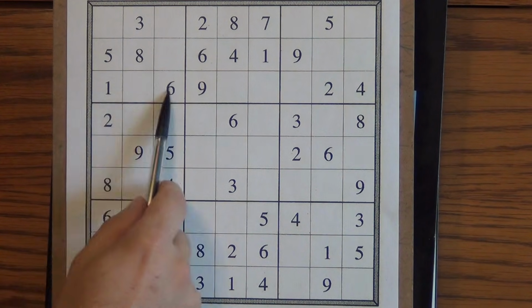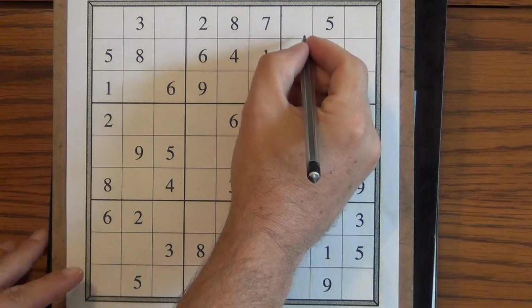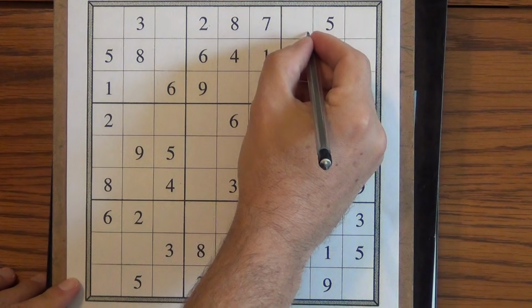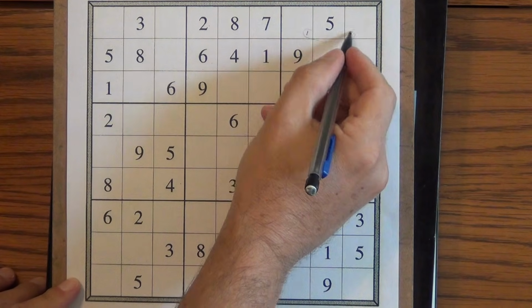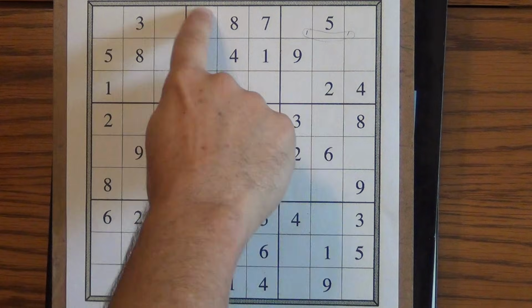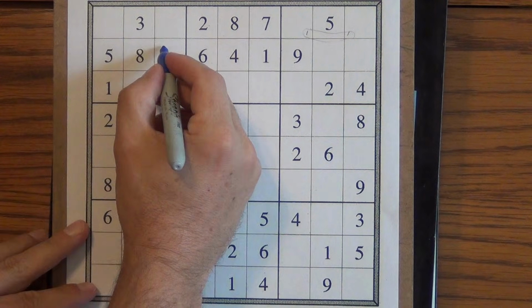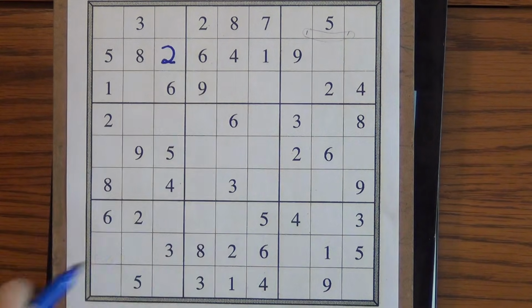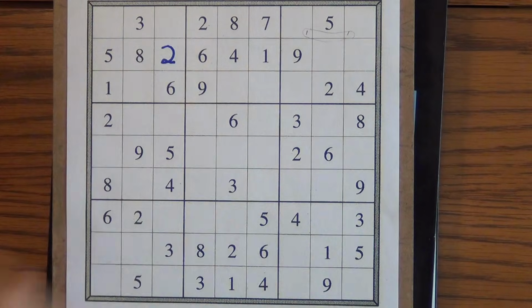a 1 in the bottom section and a 1 in the middle, then one of these two numbers has to be a 1. I don't know which it is, so I'll put a little 1 in each corner, and I like to draw just a little loop around it like that. Now 2, there's a 2 in the bottom, there's a 2 on the top, so this has to be a 2 in the middle. You can't have two 2's in the same row, so 2, 2, 2.